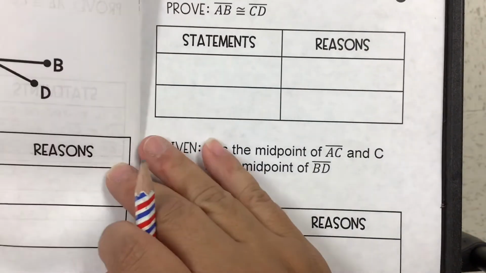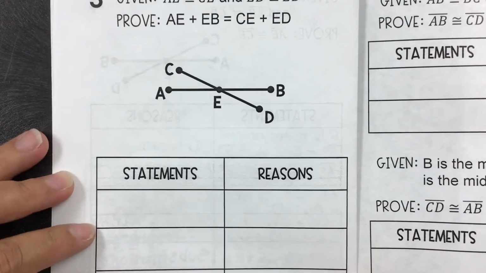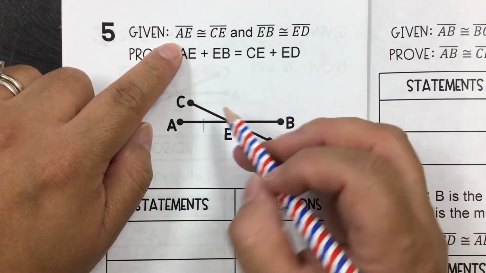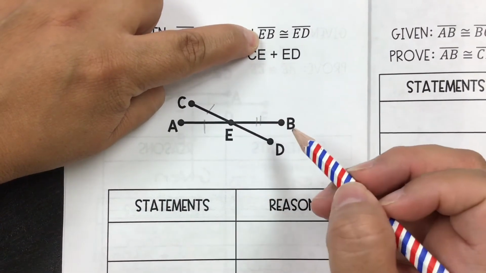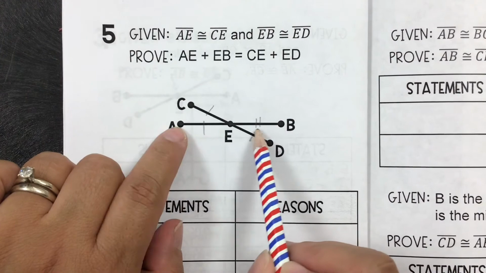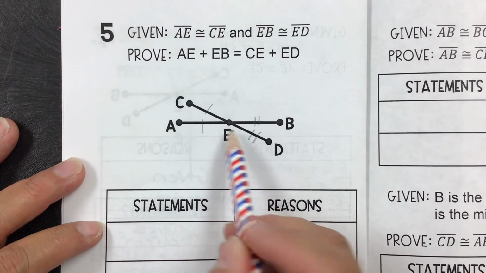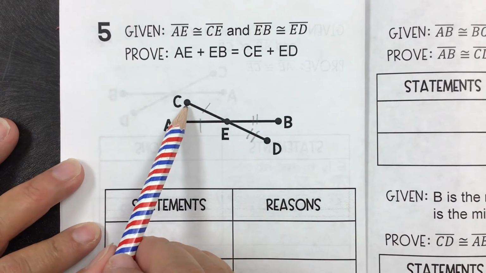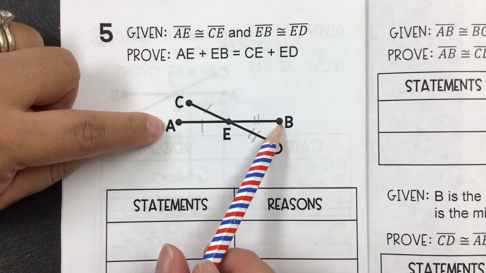Number 5. It says that AE is equal to CE and that EB is congruent to ED. It does not say that they're congruent to one another. So what it wants you to prove is that AE plus EB is equal to CE plus ED. So the whole segment plus the whole segment.